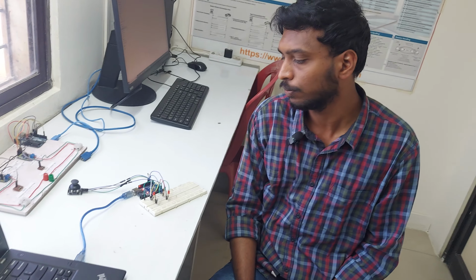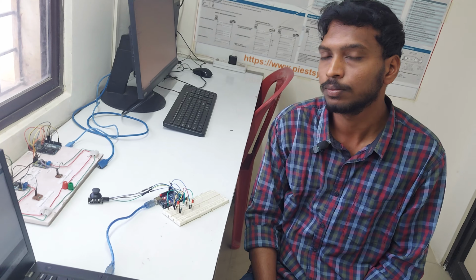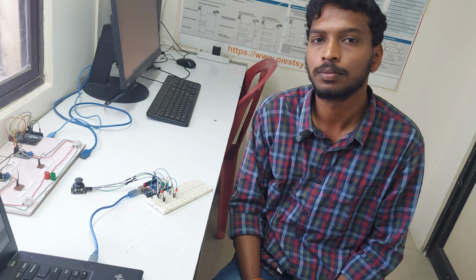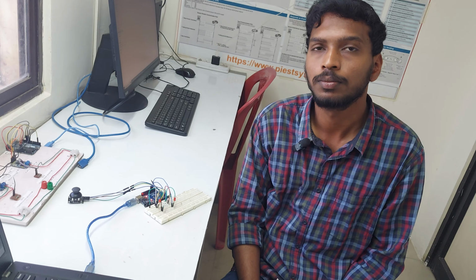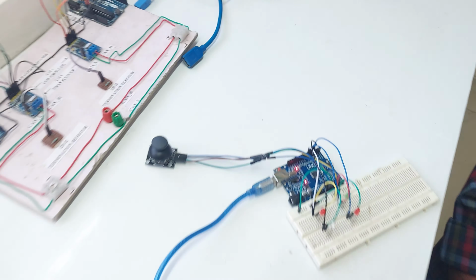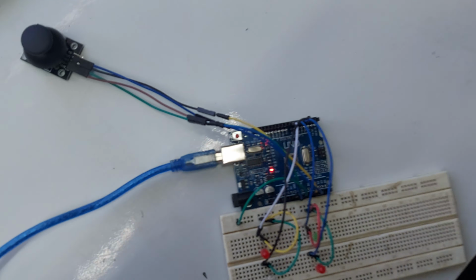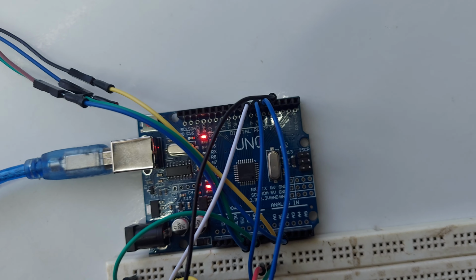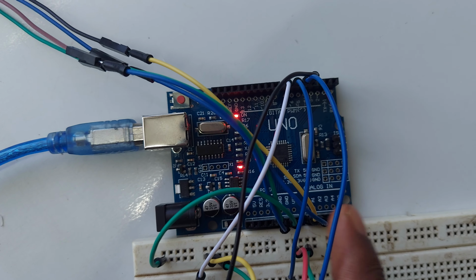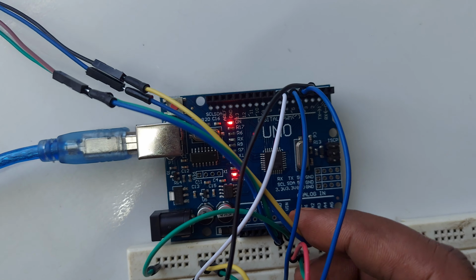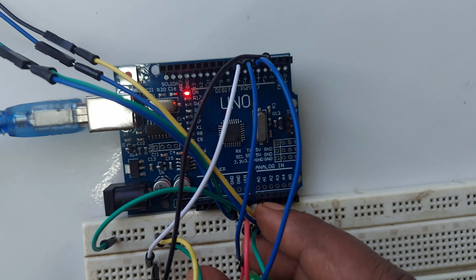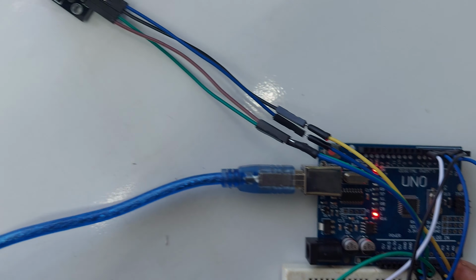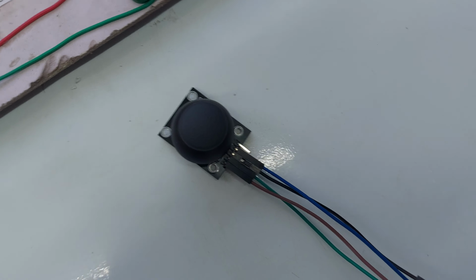So he has used 2 analog inputs, and those 2 analog inputs are connected with the outputs of the joystick sensor. I am trying to show you guys. If you can see here, these 2 inputs are connecting with analog A0 and A1. And these 2 are connecting with the output of the joystick device.